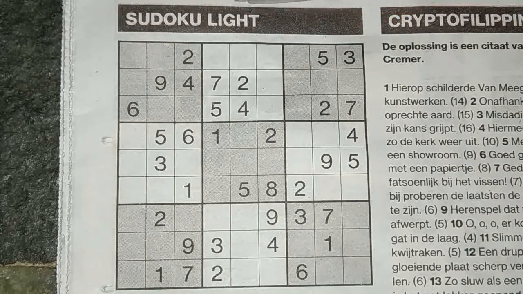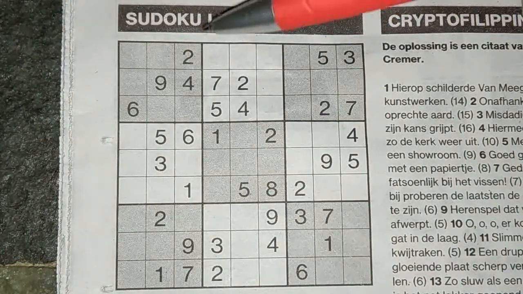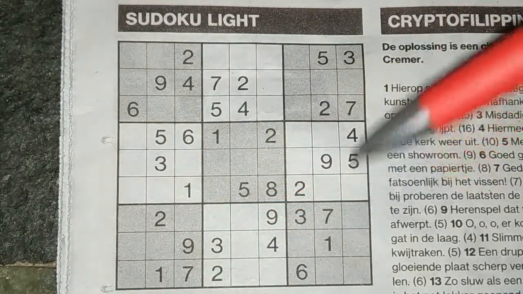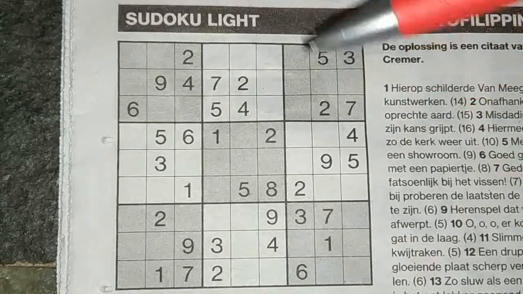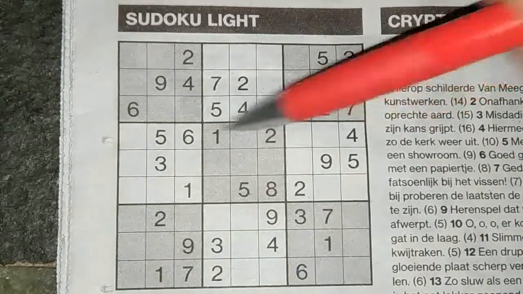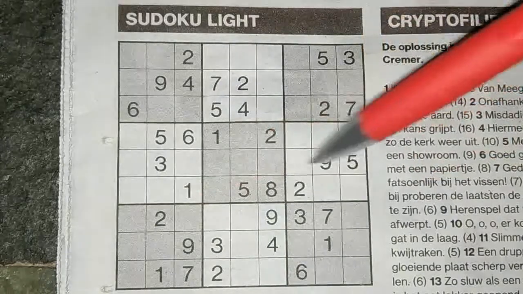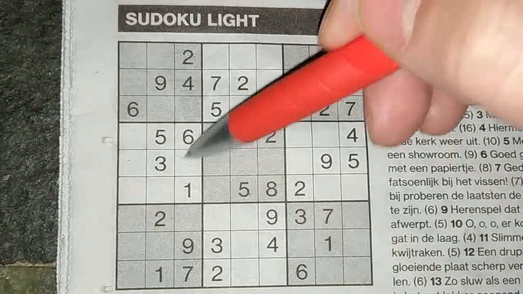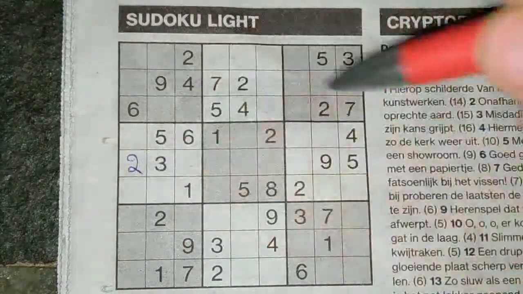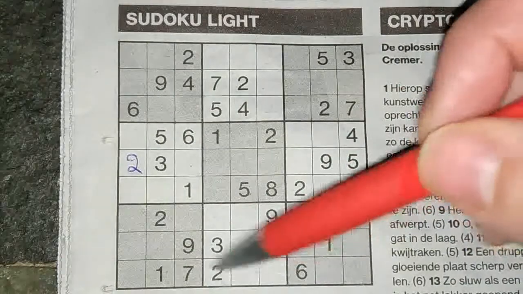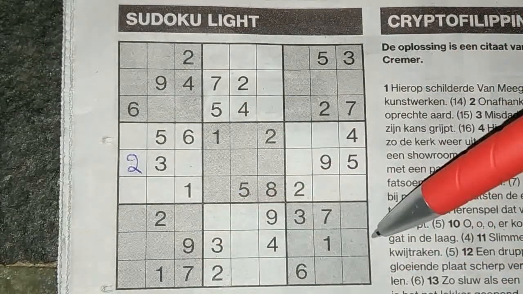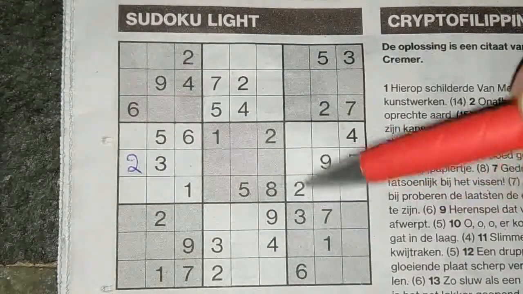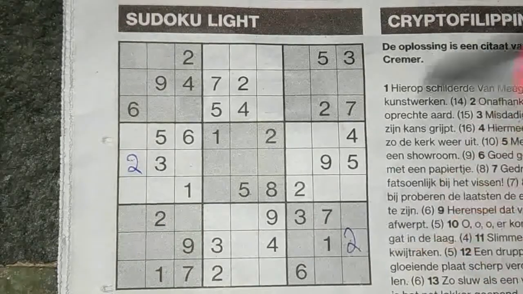I see a lot of twos, so let's start with the two. 1, 2, 3, 4, 5, 6, 7. So I need two twos. Anyway, 2 in this row, 2 in that row. So in the middle row, the only two places for a 2 is here and there. But I see here 2, no 2 there. 2 should be here. 2 in this row, 2 in the last row. So in the row between, the only two places for 2 is here and there. But I see here 2, no 2 there. 2 should be here.